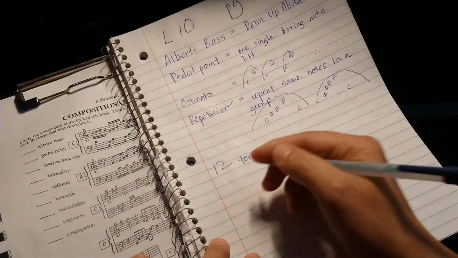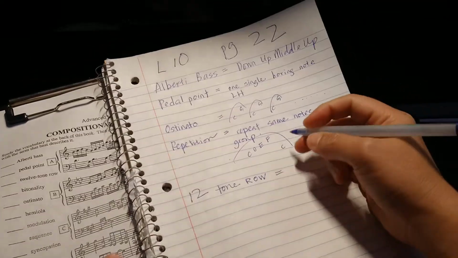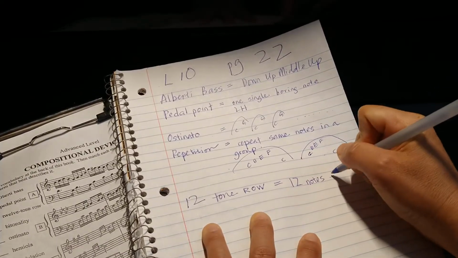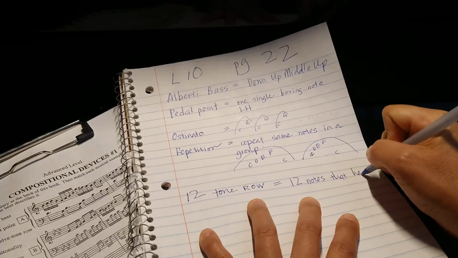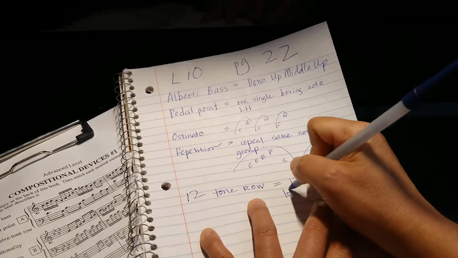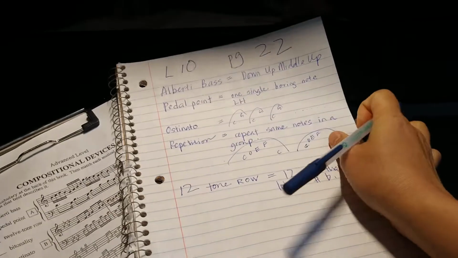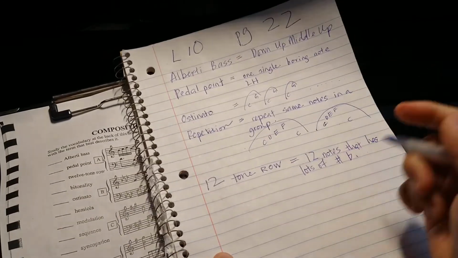Then you will see a lot of sharps and flats. So with 12 notes, there are lots of sharps and flats, because you use every single note.